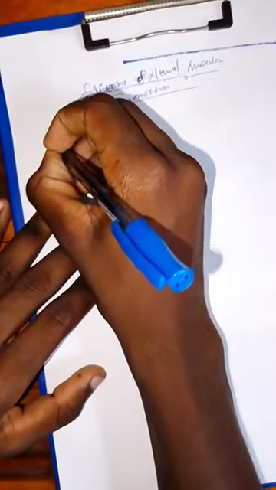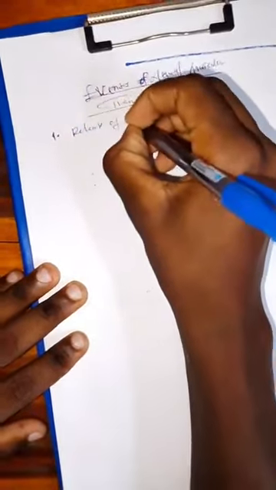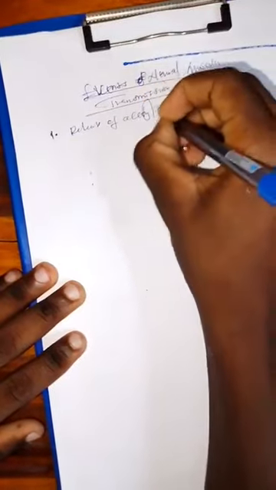Number one, there will be release of acetylcholine.